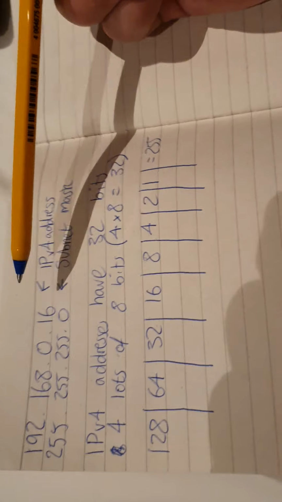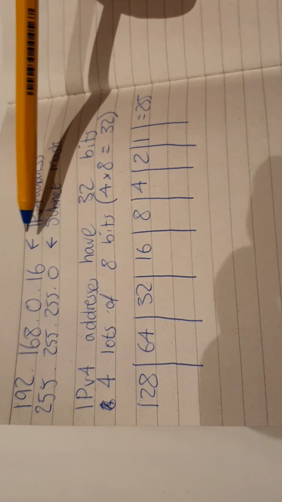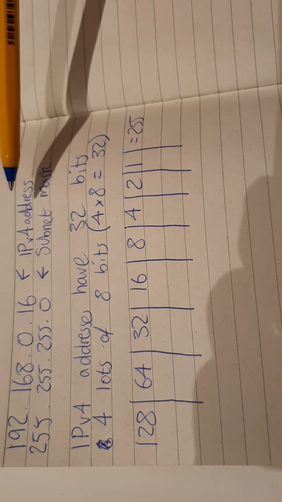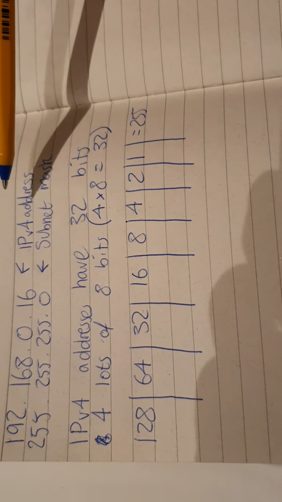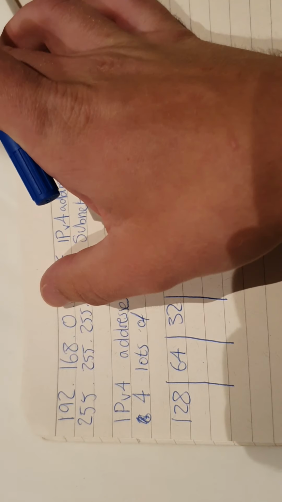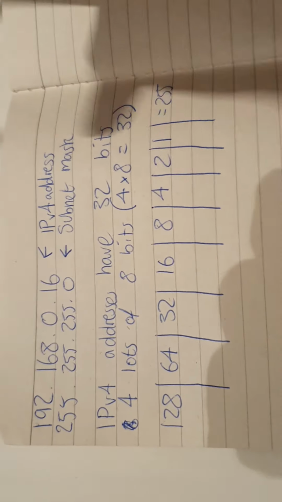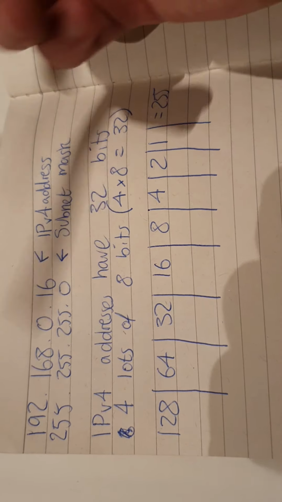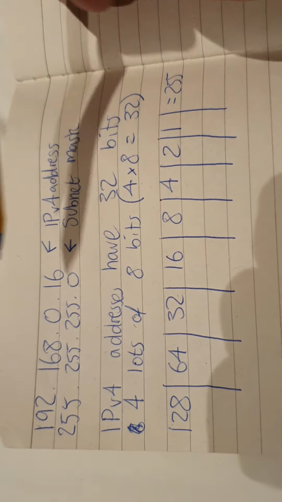So this top one here is an IPv4, a typical IPv4 address. 192.4. This is a typical IPv4 address for homes, right? So if you looked at your IP address for your PC right now or your smartphone or anything at home, it would probably be something like 192.168.0.something. I chose 16 just for an example, that's arbitrary. But this would most likely be your IP address at home, your private IP address.